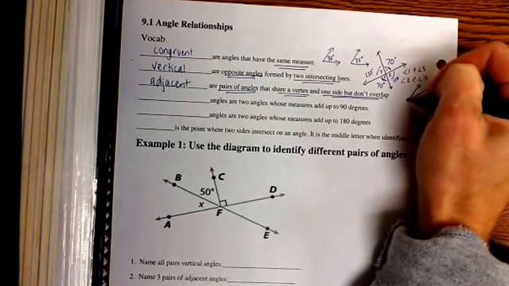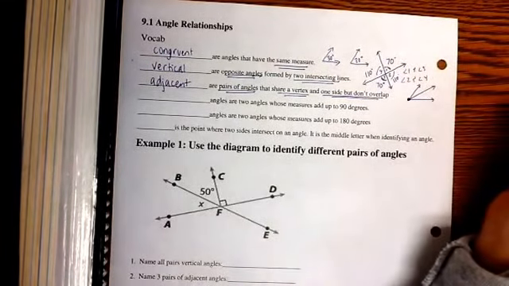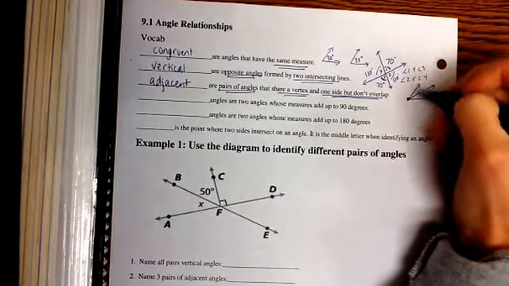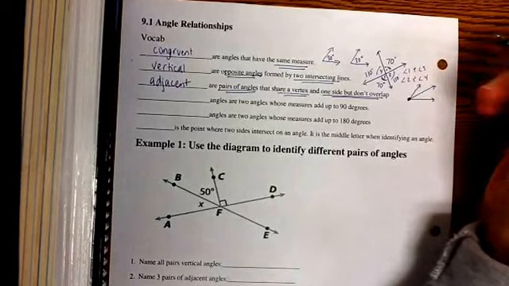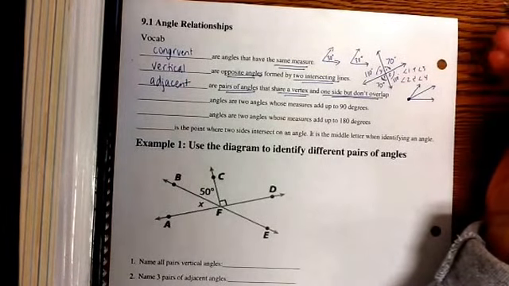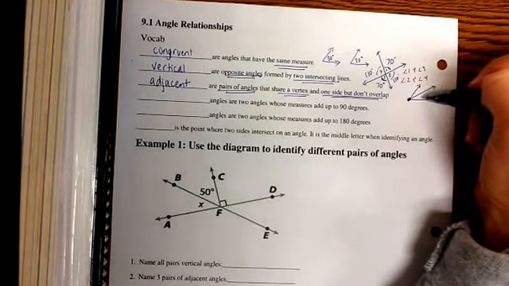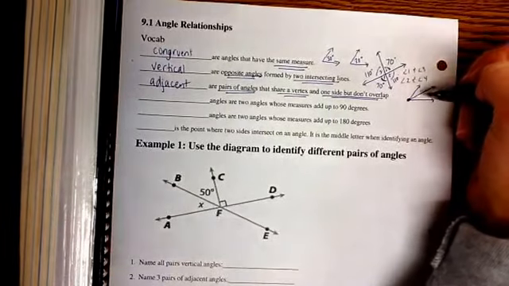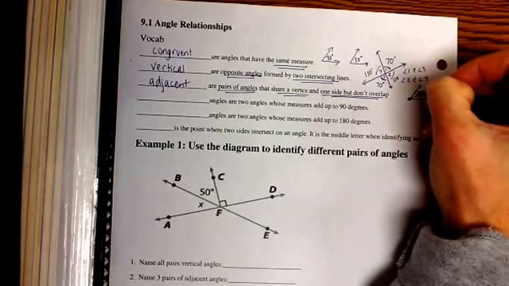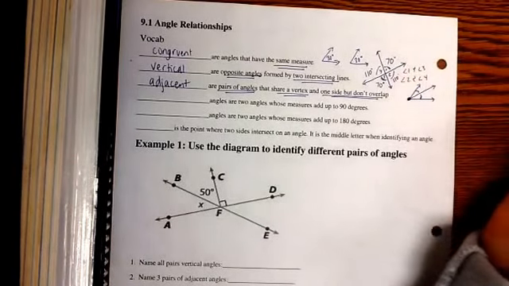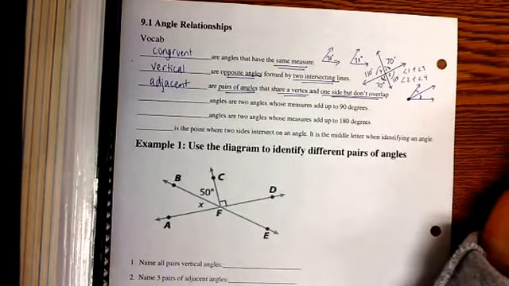Okay, this is the common vertex that they share. Sorry about that. This would be the vertex right here, the point. Okay, and then they are right next to each other. They share this side right here, but this angle and this angle do not overlap. They're just right next to each other. They're adjacent.